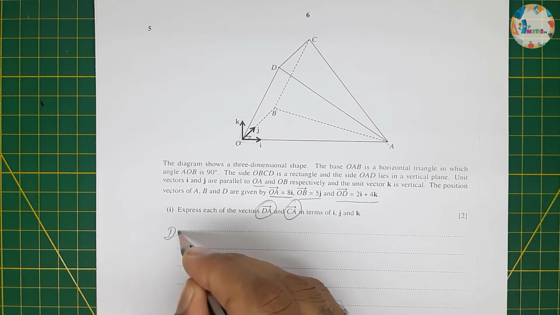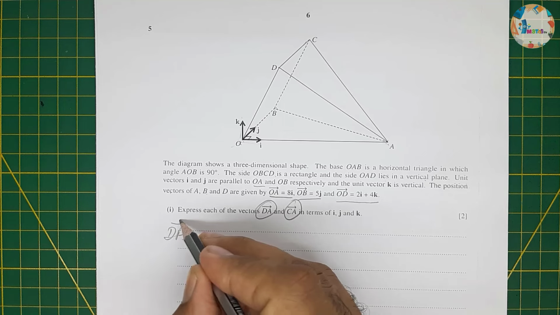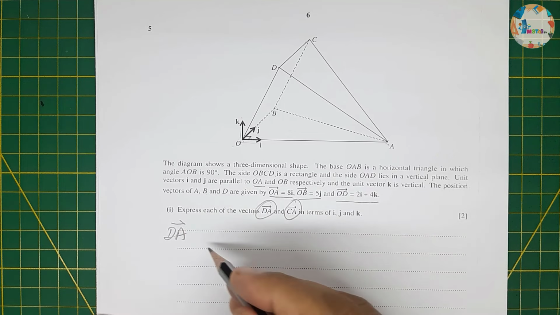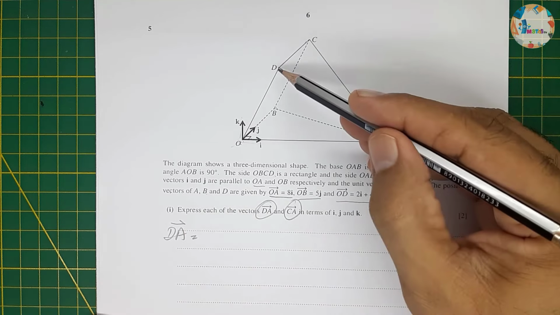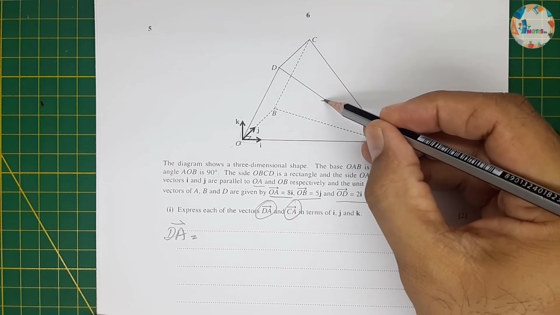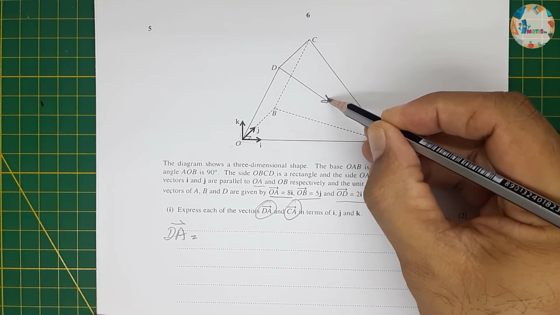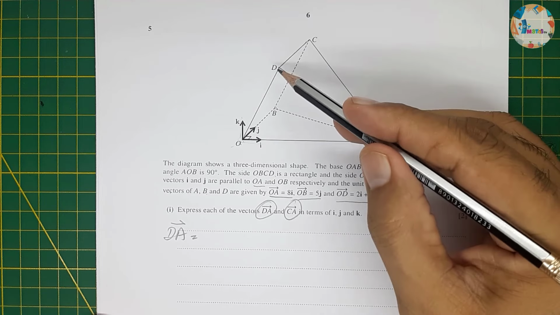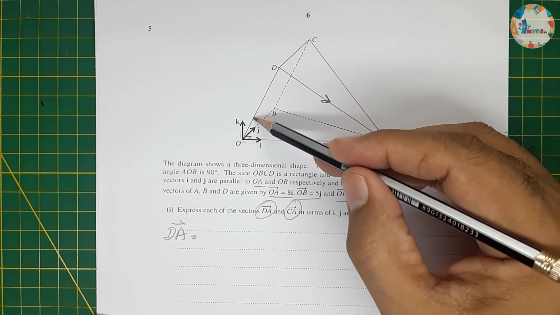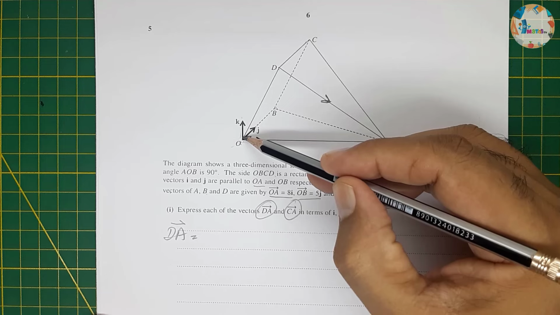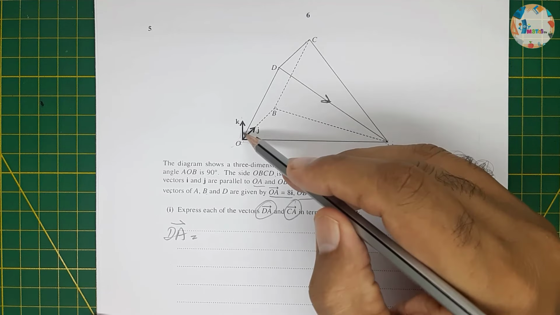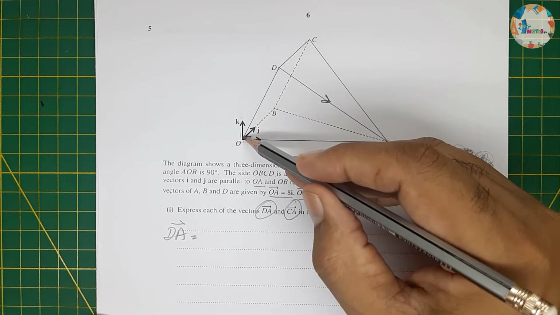So if we check dA, first our task we will take as dA. dA will be what? dA is basically this vector, which we can indicate by arrow, and we can take this route, which is DO, or we can write minus OD.